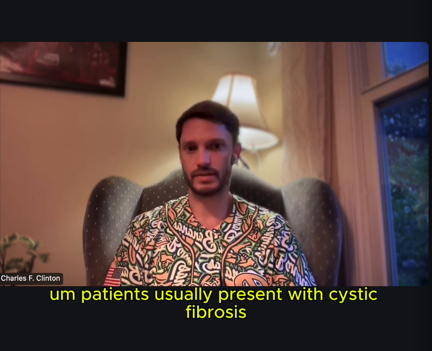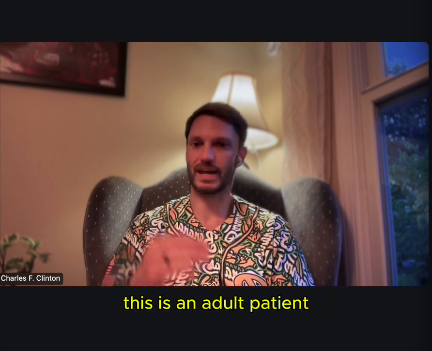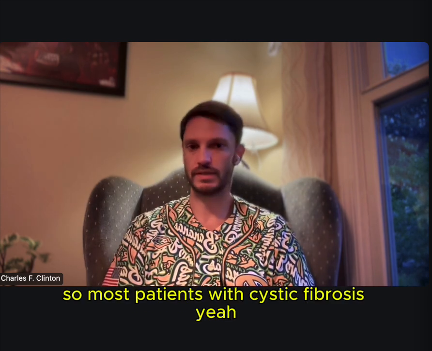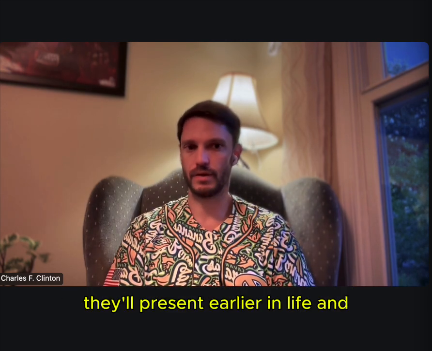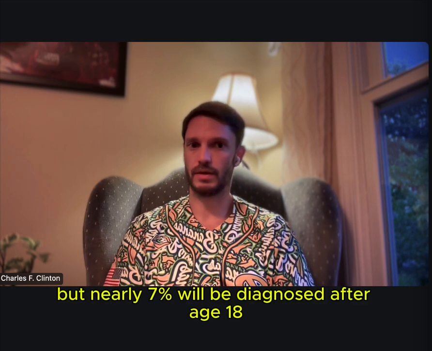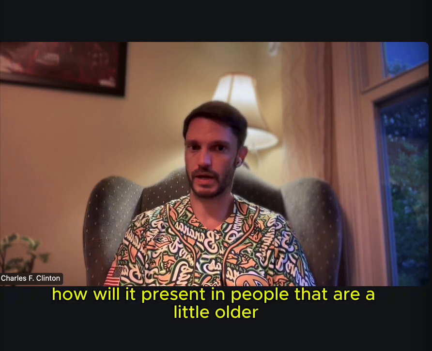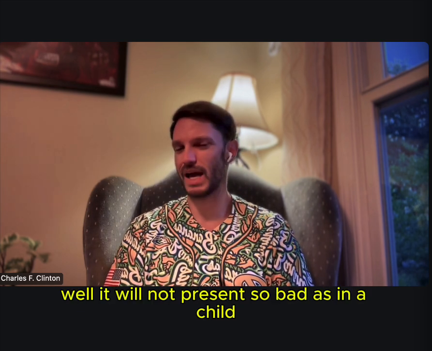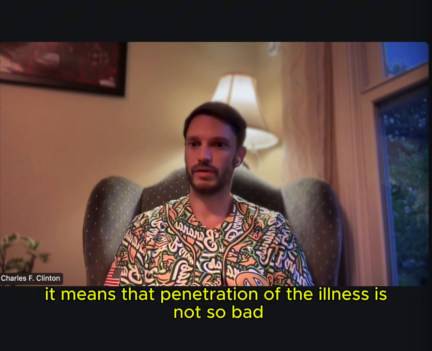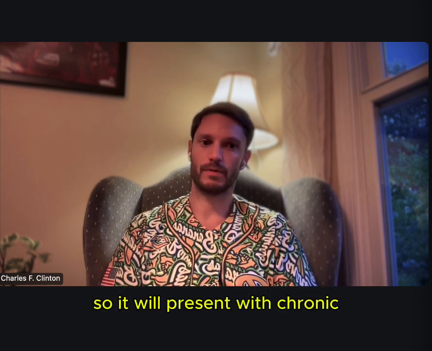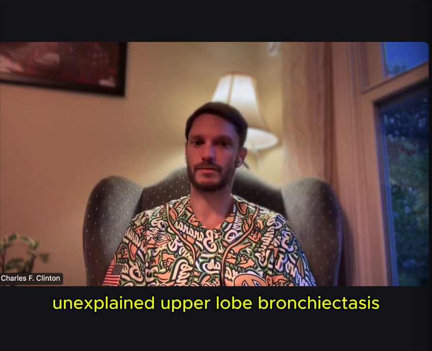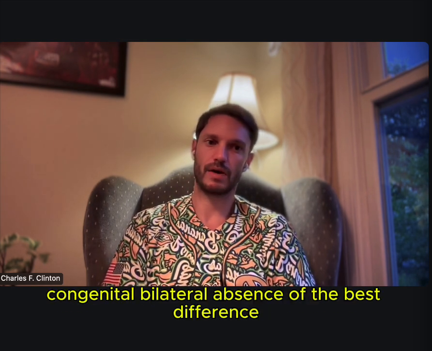What is the clinical pearl here? Patients usually present with, in cystic fibrosis, this is in adult patients. So most patients with clinical cystic fibrosis, yeah, they'll present earlier in life, but nearly 7% will be diagnosed after age 18. So how will it present in people that are a little older? Well, it will not present so bad as in a child. It means that penetration of the illness is not so bad. So it will present with chronic respiratory tract infections, unexplained upper lobe bronchiectasis, congenital bilateral absence of the vas deferens.